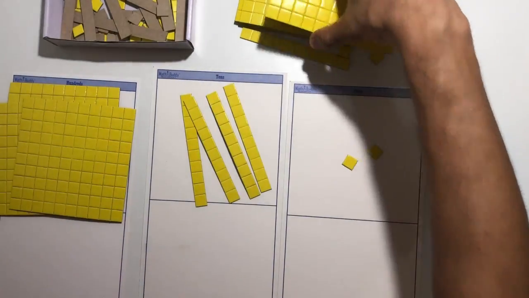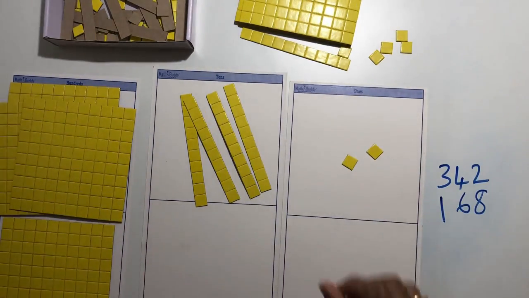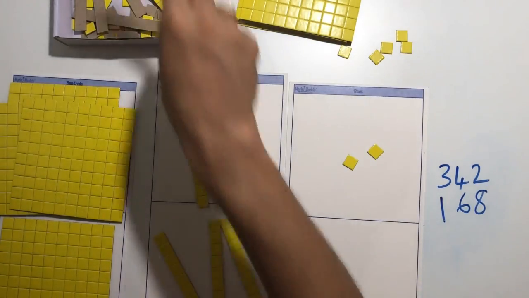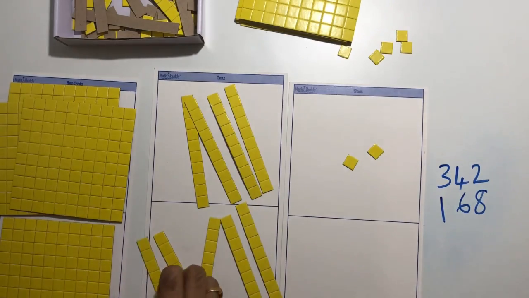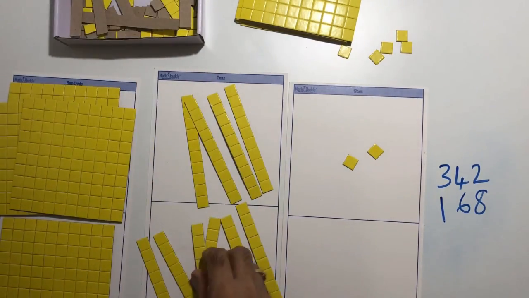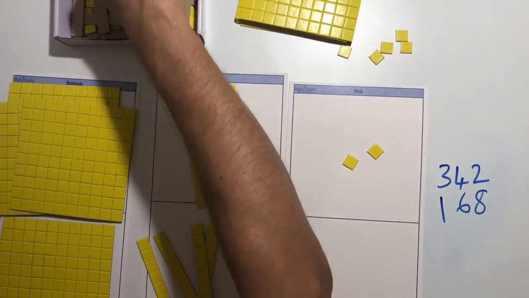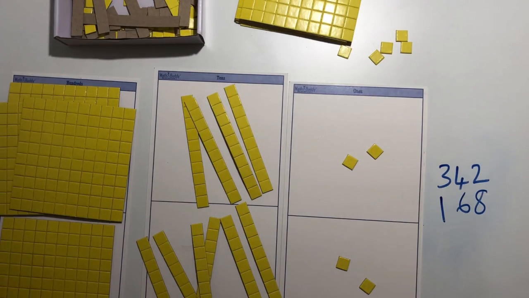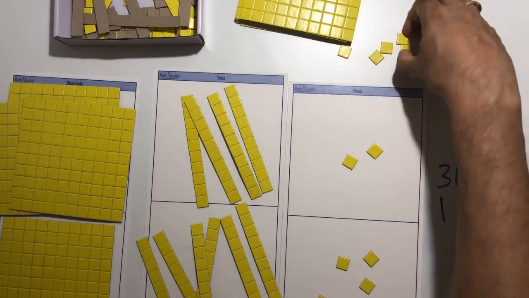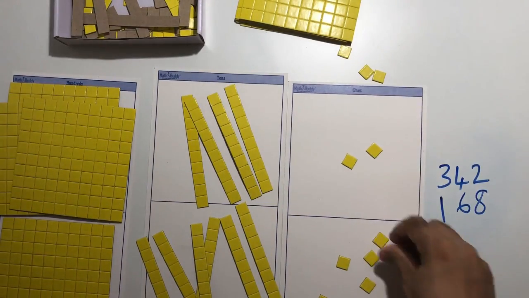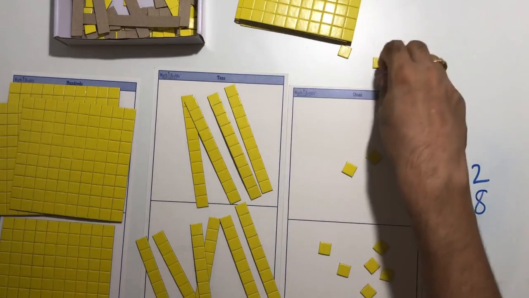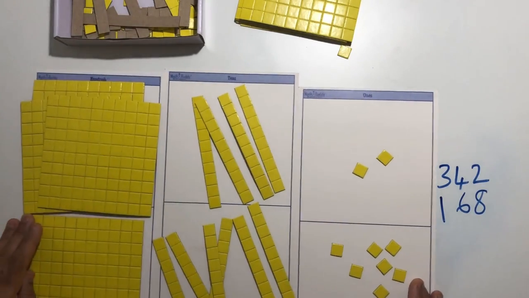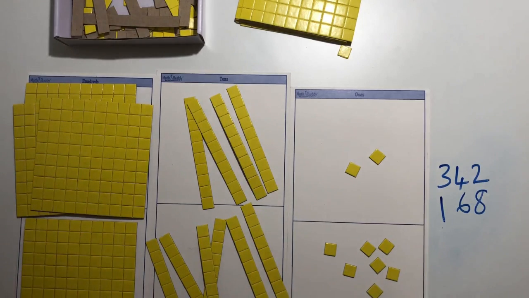Second number is 168, so 100s, which is 1 flat, and then 6 tens, so let's place 6 of these tens here. 1, 2, 3, 4, 5, and 6. That's 6 tens. And then we need 8 ones. So let's place the 8 ones here. So that's 4 ones. We need 4 more. We got 2. Okay, so that's 8 ones. Right? So first number is 342. And I've got the second number as 168.